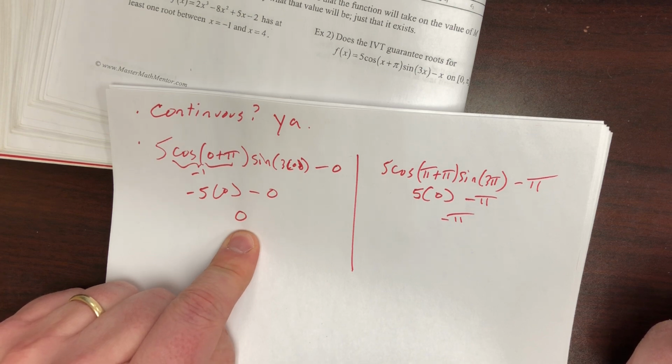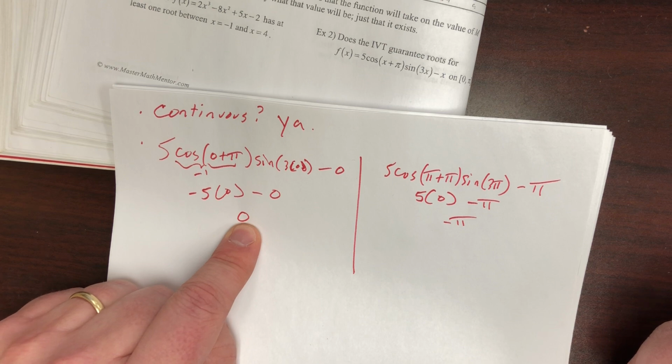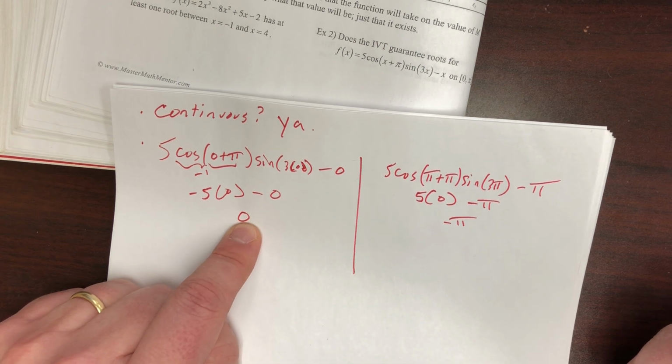I don't know. That's a weird question to ask. Yeah, the IVT guarantees it, but we don't even need IVT because I found a root. So, sure, we can use theorems to say, yes, this has to happen. I can also just use some direct evidence. It happens. Generally, though, when we're doing these theorems, we're not trying to give the direct evidence of, yes, here it is.